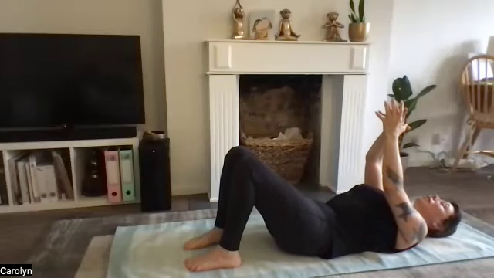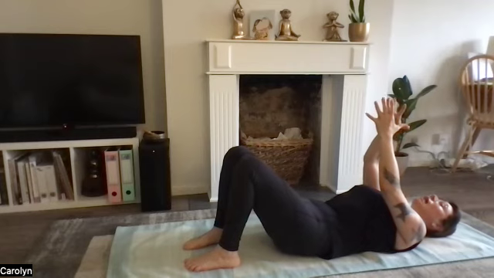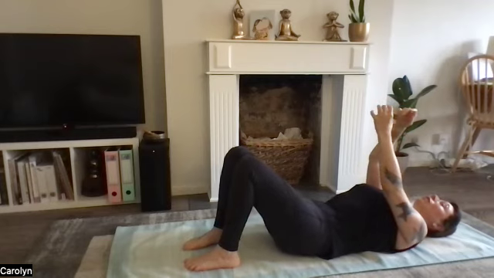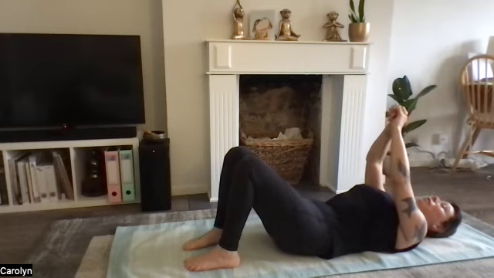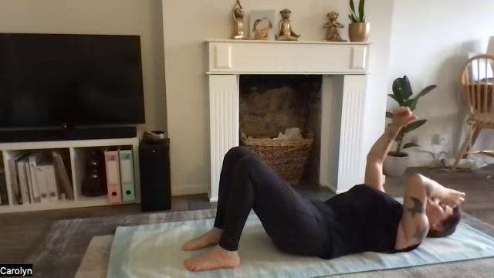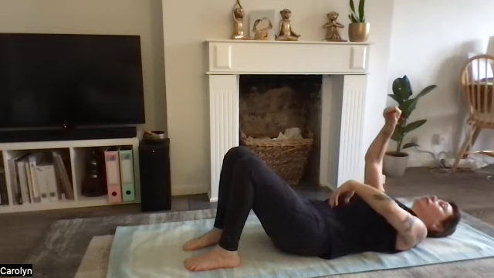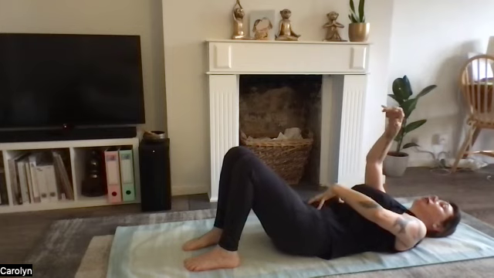So when we're creating space, when we're tilting the pelvis and we start to pull the spine and make gaps, we can do this gapping between each intervertebral space. When we tilt the pelvis, it does that.